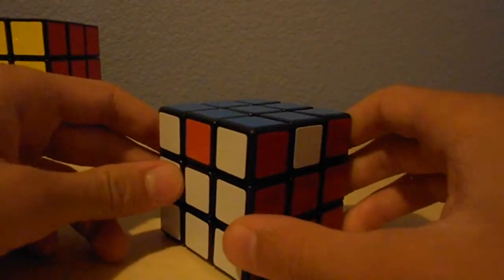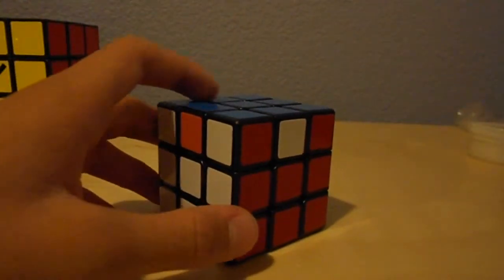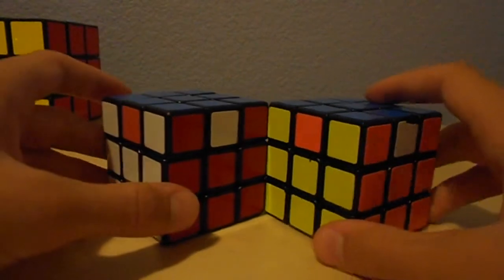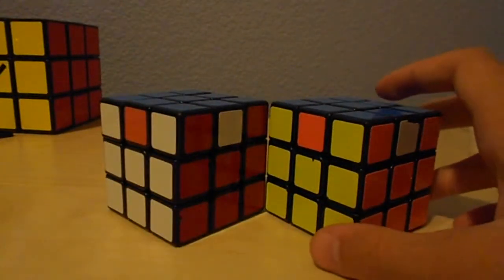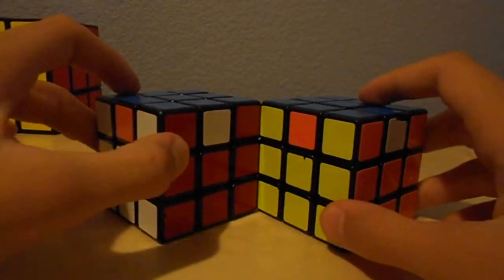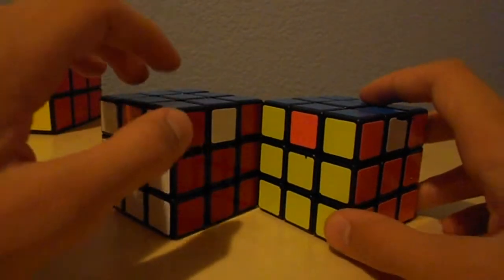Okay, now recognizing which U-perm it is from this angle is a little bit harder. Now we'll look at the mirrored image version of the U-perm right here. Now the edges are the same, but the way we need to look at this is based off of the colors of the corners. Now, remember how I said in the Z-perm that when you switch these two it'll do something, but on the Z-perm it doesn't?